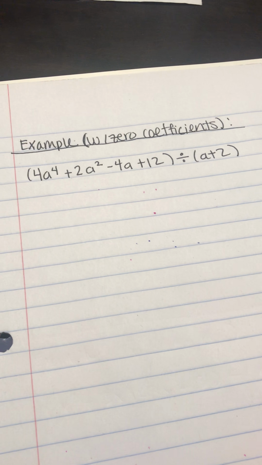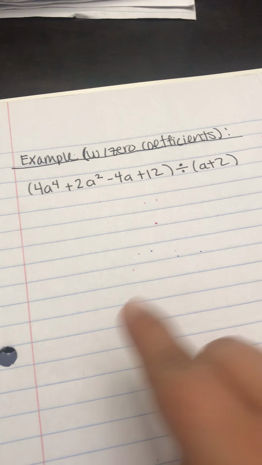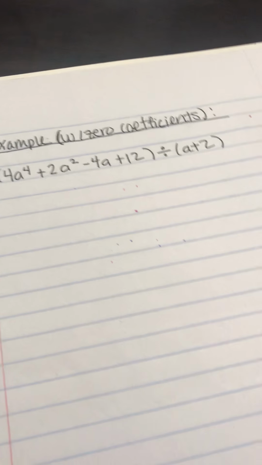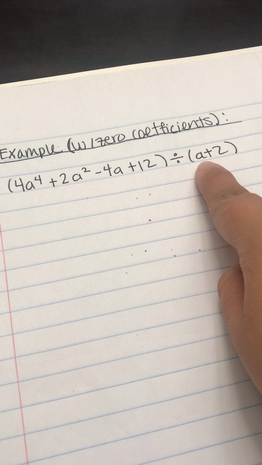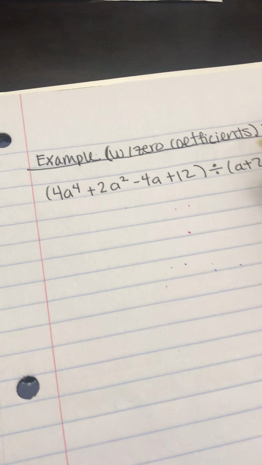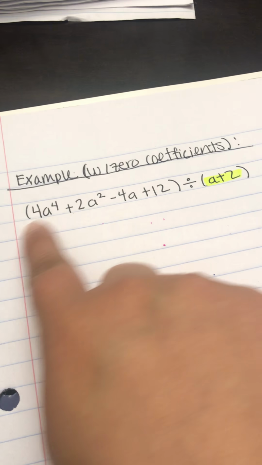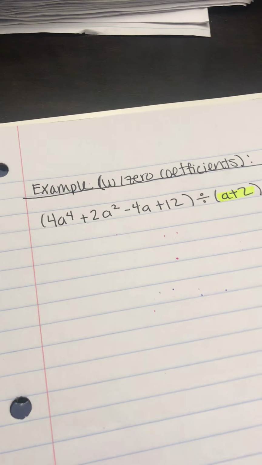Okay, so this last example of synthetic division is going to be one where it has zero coefficients, like what we saw when we did long division. I first checked that the a has a 1 in front, or an imaginary 1, so that we're able to use synthetic division. But before I do my box and my line, if you look here, just like in long division, you're supposed to make sure they don't skip exponents.